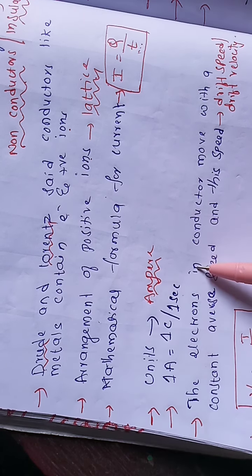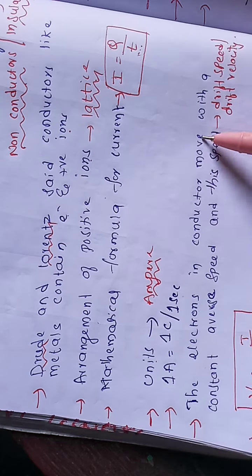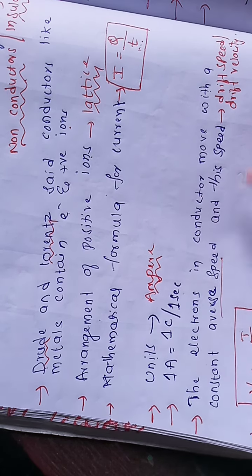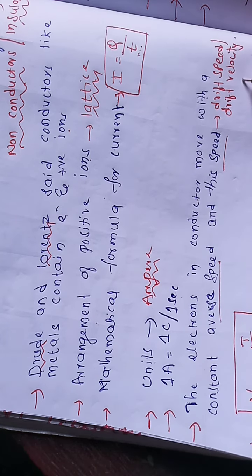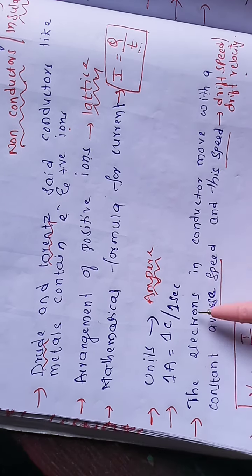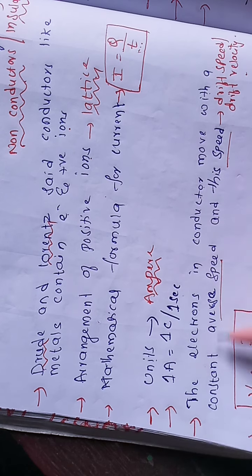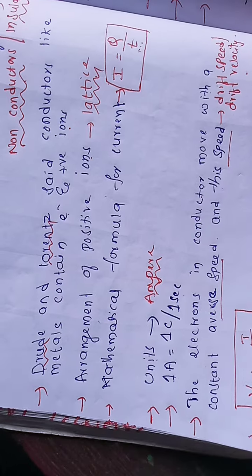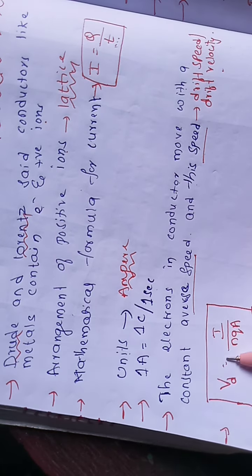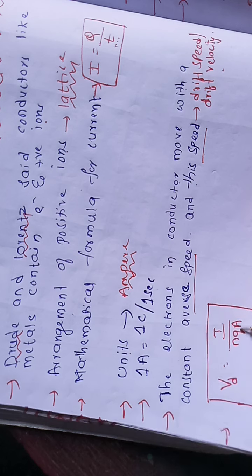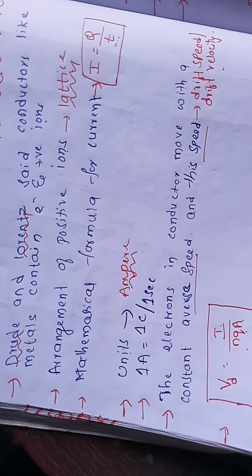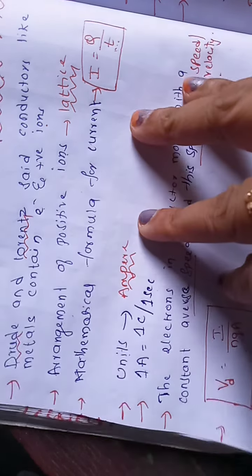The electrons moving in a conductor move with a constant average speed, and this speed we call drift speed or drift velocity. The formula for drift velocity is I by NQA, where I is the current, N is the number of charges, Q is the charge of each charge carrier, and A is the area of cross section. Right?